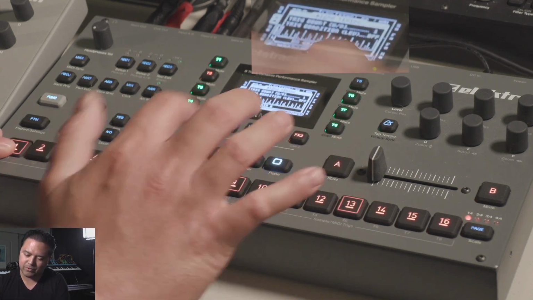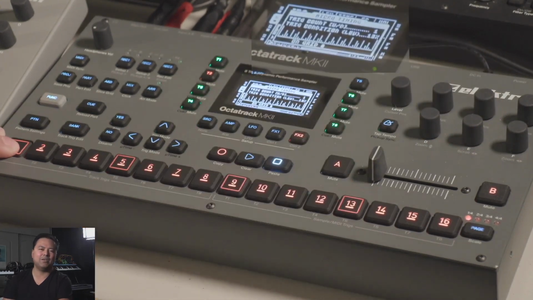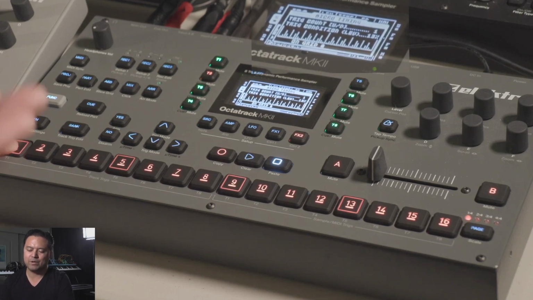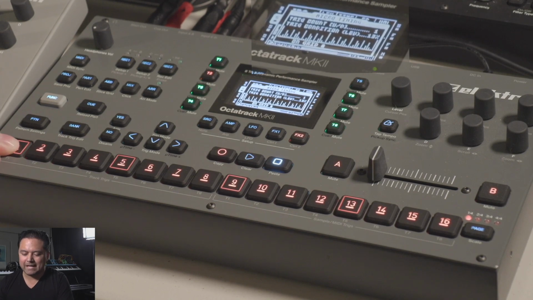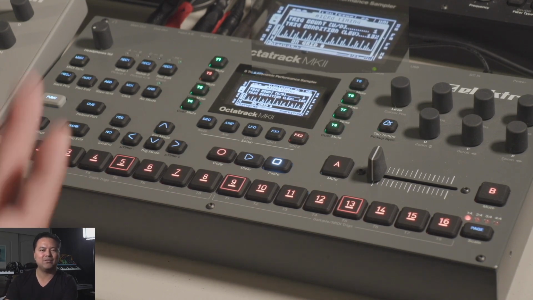So the next trig condition is the percentages that we talked about earlier. Those are self-explanatory. They trigger based on the percentage. That one's probably my favorite for getting as much real estate as I can out of one pattern or one page, or looking at it in more of a minimalist way.